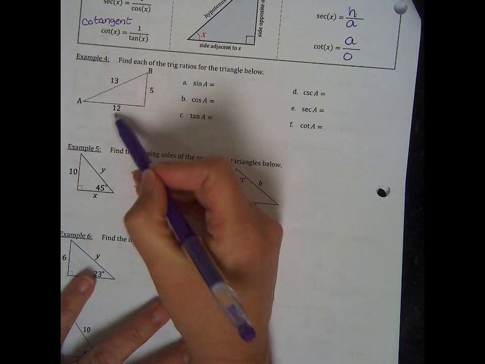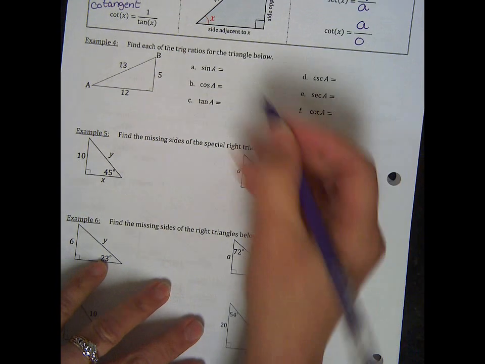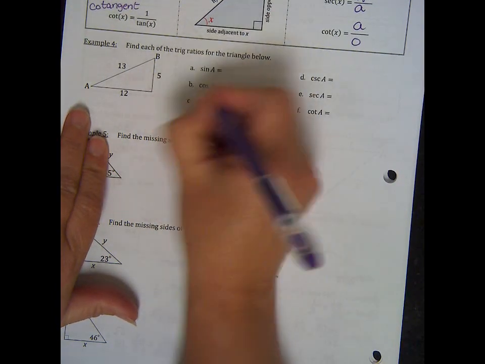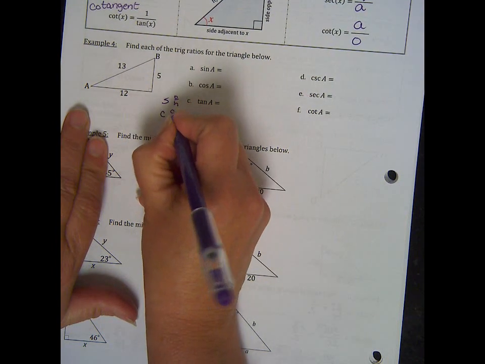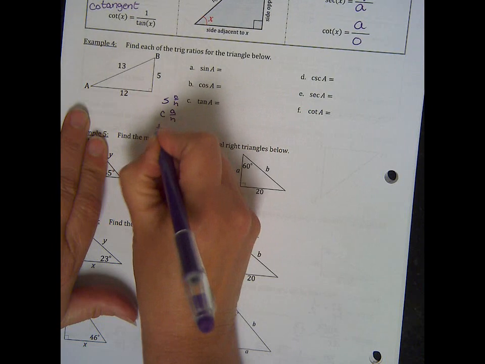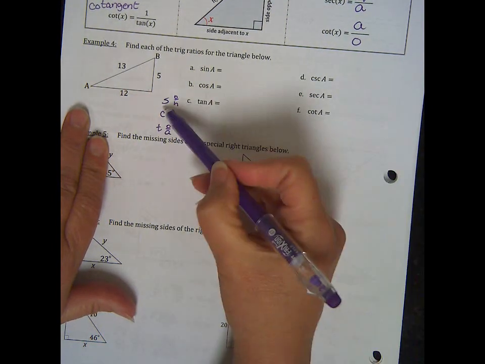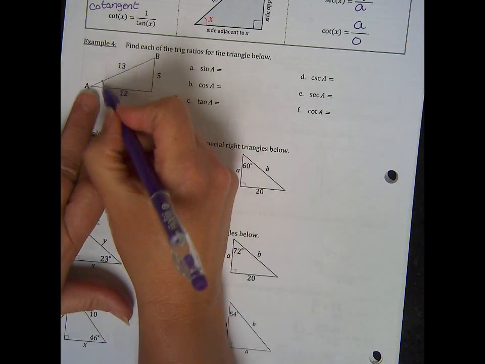So here's our 5, 12, 13. That was one of the triples that I mentioned. So just looking at sines, so remember sine. If you need to, write down real quick, SOHCAHTOA, S-O-H-C-A-H-T-O-A. Need to be able to remember that real quick. So sine is opposite over hypotenuse. Look and make sure you can see which angle you're using.